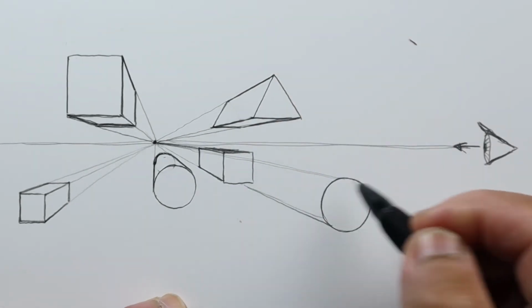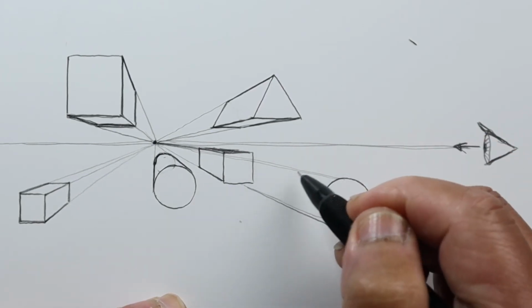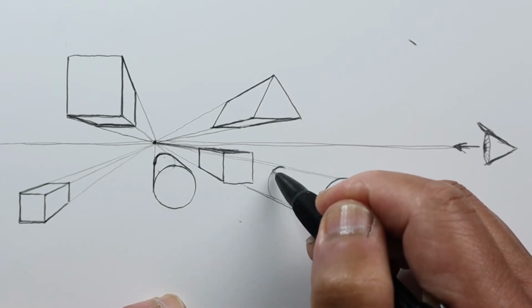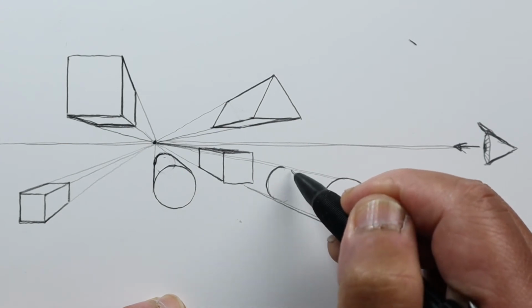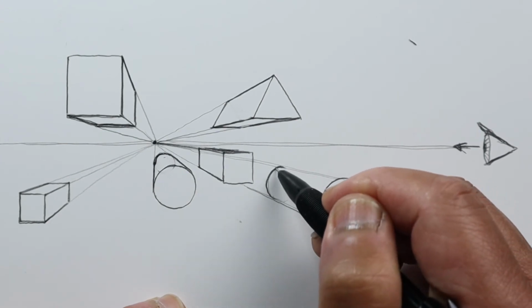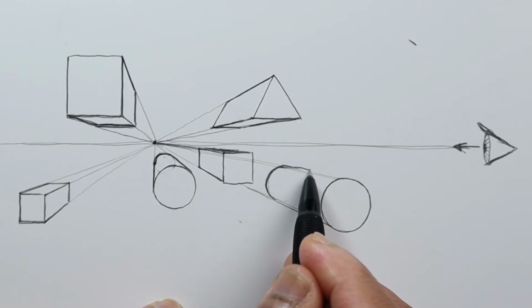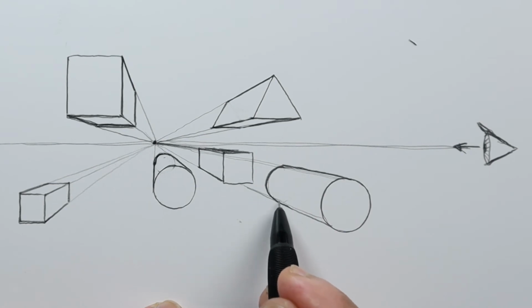Okay, and again we're going to draw the back edge of this cylinder, and this time I'm just going to draw a half circle, but you can imagine that this is actually a full circle. I'm just not drawing this edge that's not going to be seen. And again, darken this edge to make it more three-dimensional.